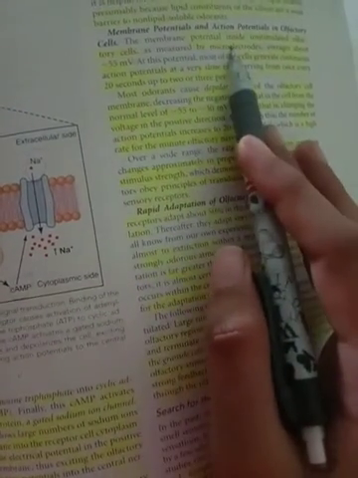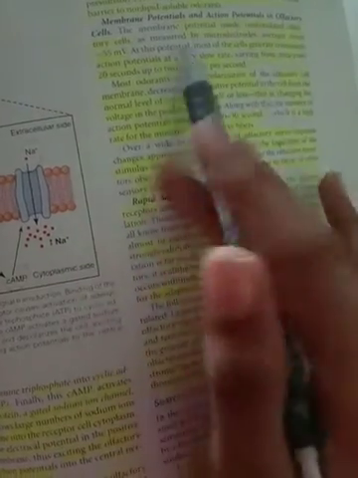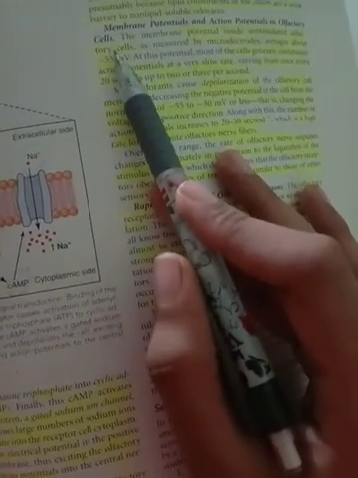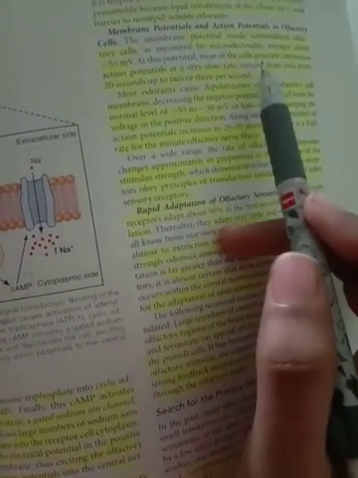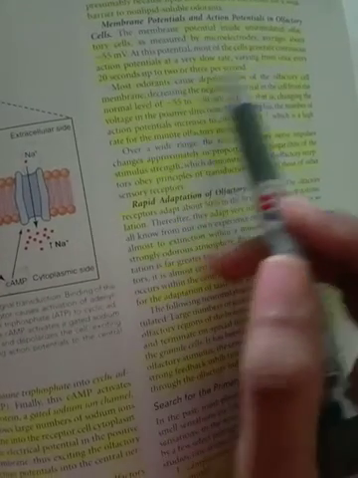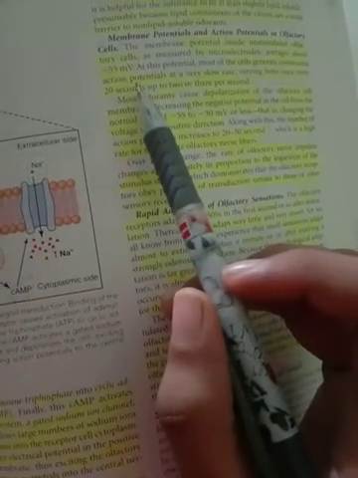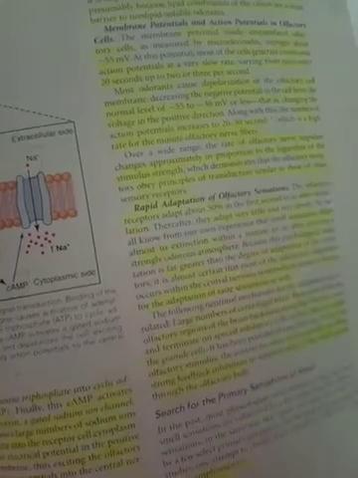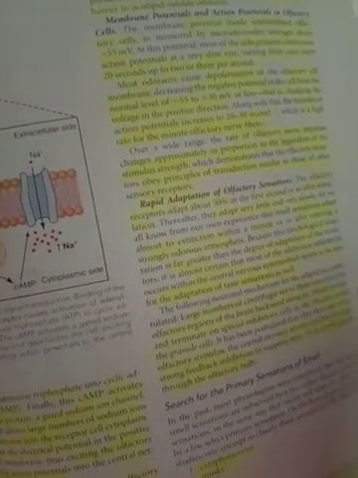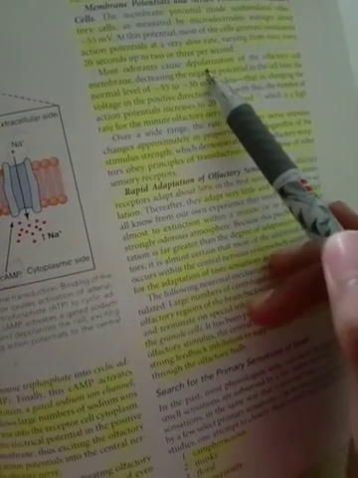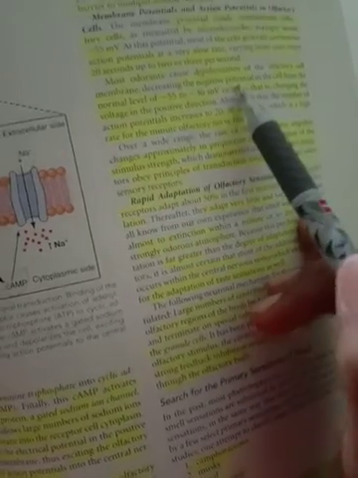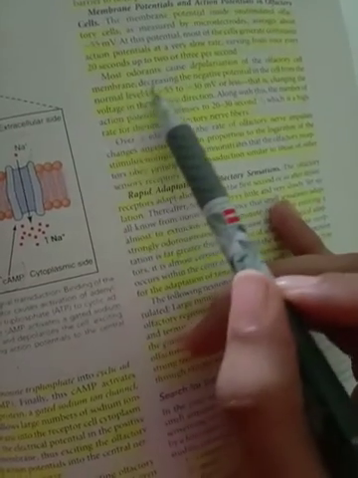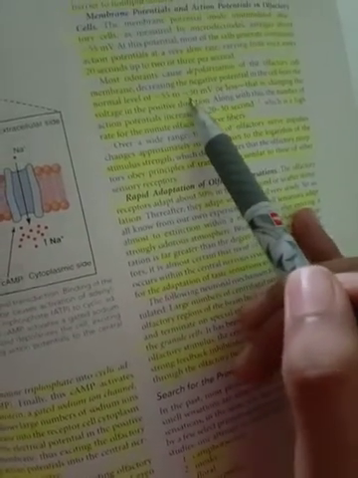Now the membrane potential and action potential in the olfactory cells. Actually, the potential inside the unstimulated, that is, normal cell, is minus 55 millivolts. The cells generate continuous action potentials very slowly, varying from once every 20 seconds up to 2 or 3 per second. Most odorants cause depolarization, changing the negative potential in the cell from the normal minus 55 to minus 30 or less.